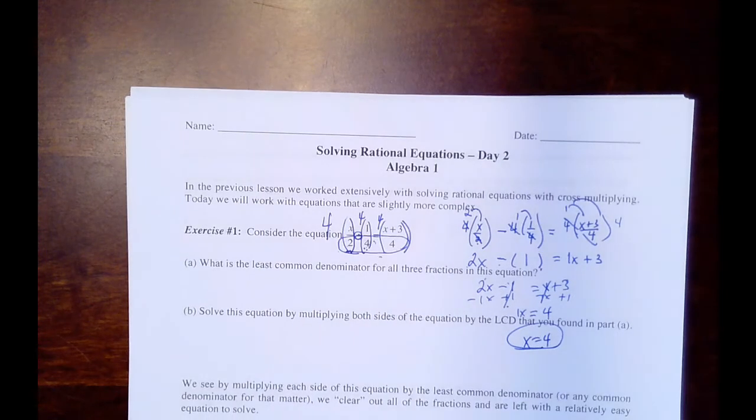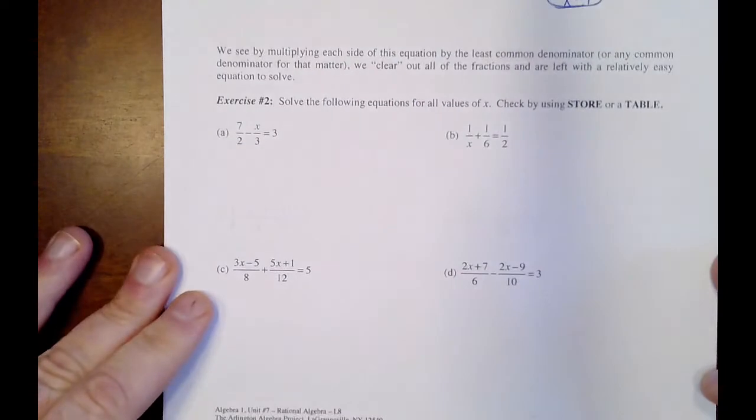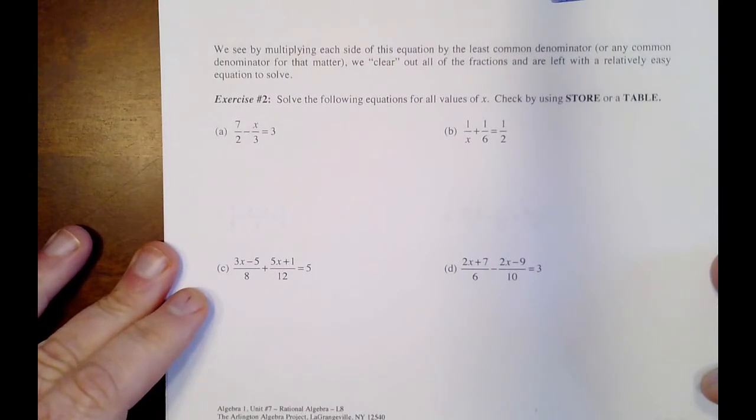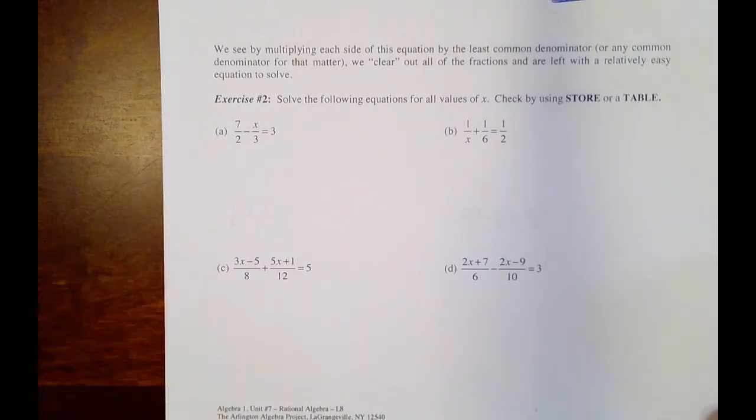X has a value of 4 for this problem. And that's how you solve that. If we look at exercise 2, I'll do the left side. I'll do A and C.